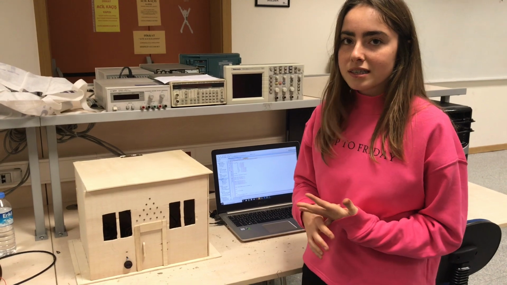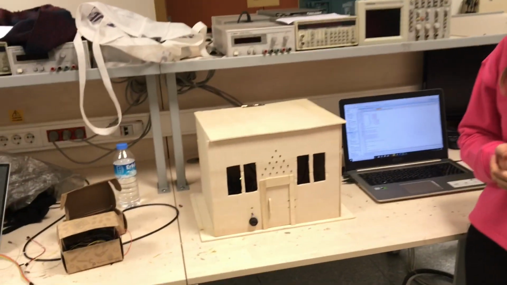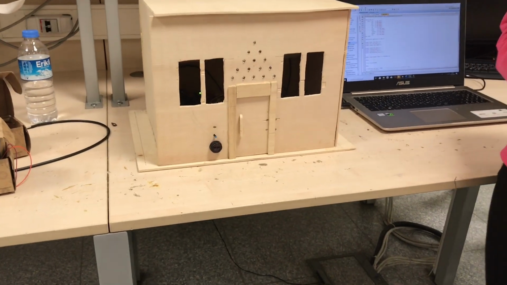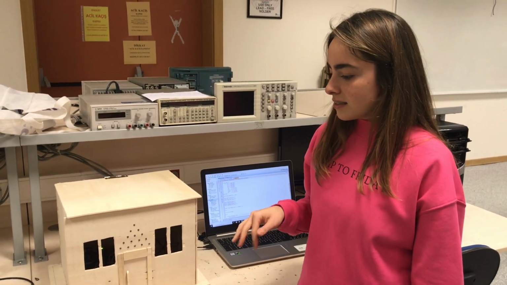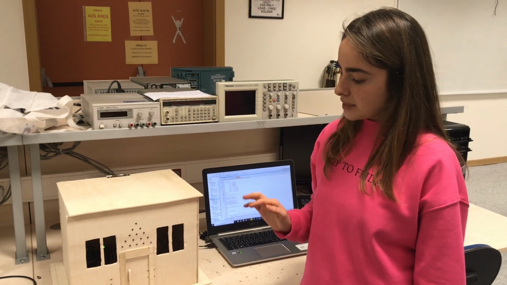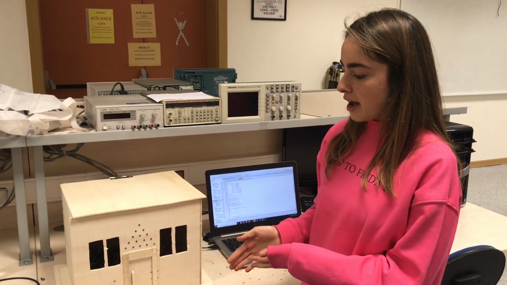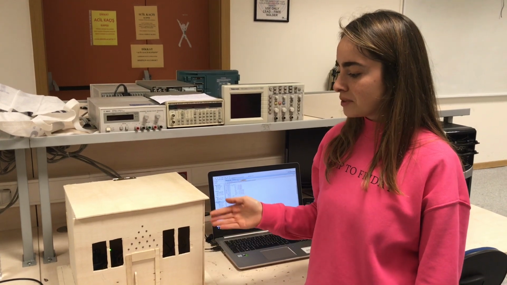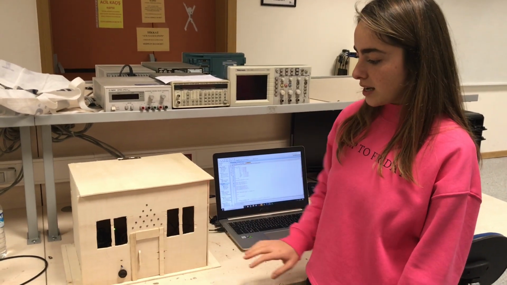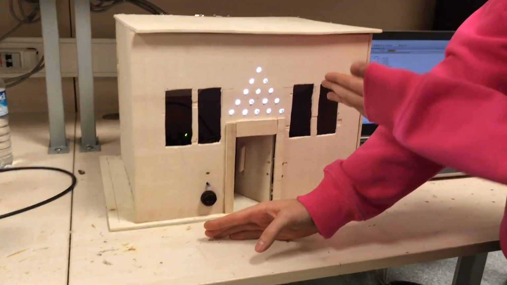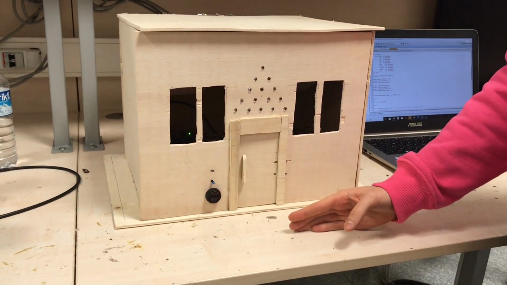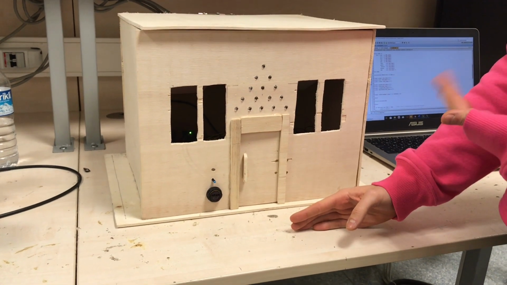So my first sensor is the infrared object detecting sensor, which has a range of 3 to 80 centimeters, and the distance can be adjusted by a potentiometer. This sensor is used in order to detect humans who are approaching the house and open the door, and also illuminate the front door with these LEDs. So it can be seen that when an object comes close, the door opens and the LEDs illuminate, and when the object goes away, the door closes and the LEDs turn off.